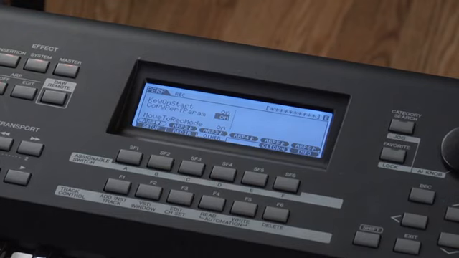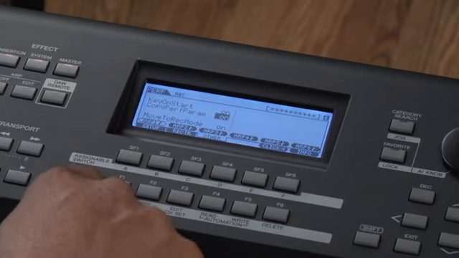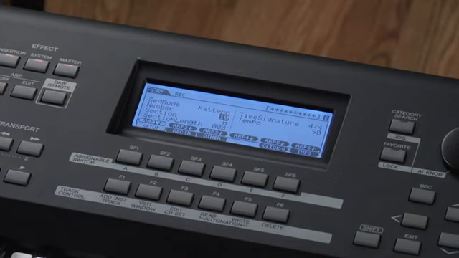And key on start is on. It will copy all the parameters to the performance. And when I finish, it will take me right into pattern mode and to pattern 10. Okay, so I'm going to lay down 8 measures.